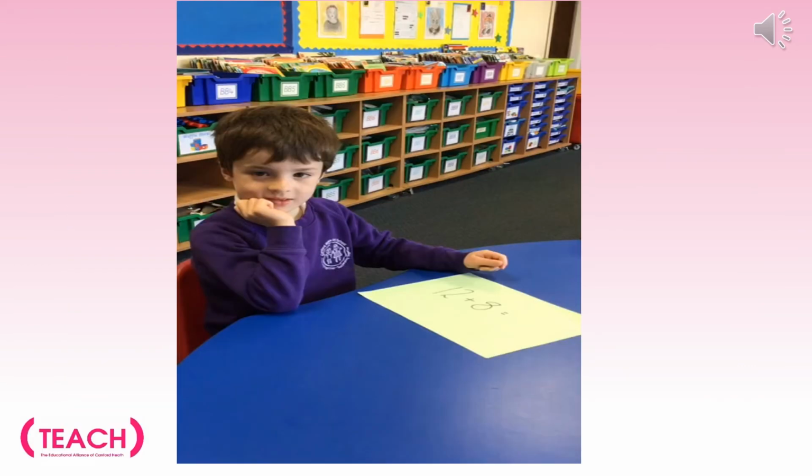And this is how we would move it on, by taking away the objects and working it out mentally. So we put 12 in our heads, 8 on our fingers, and we leave our fingers up, but we carry on counting the remainder.